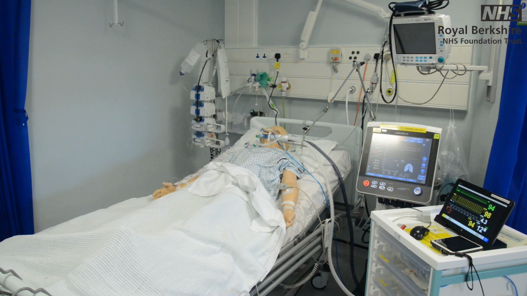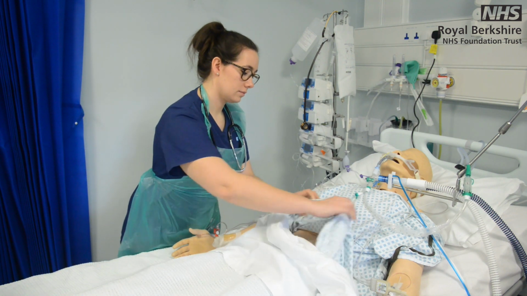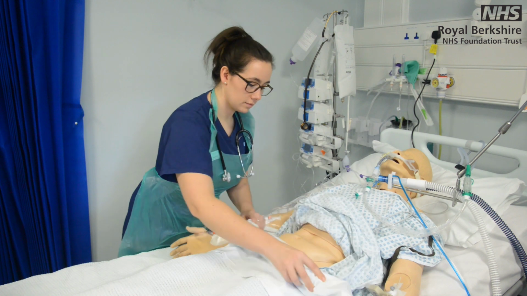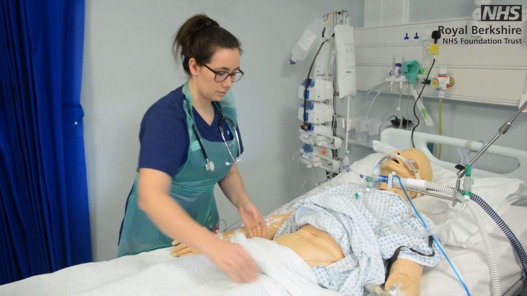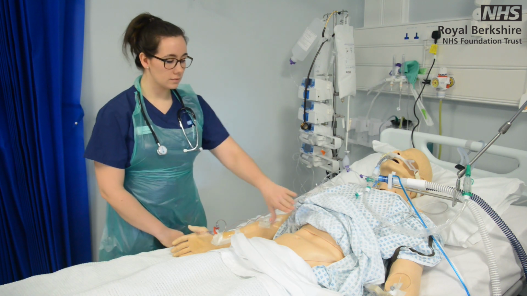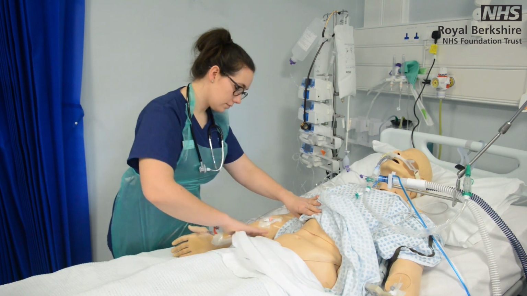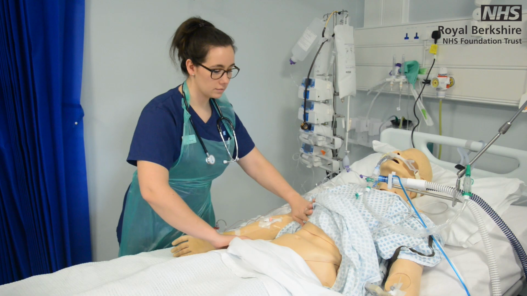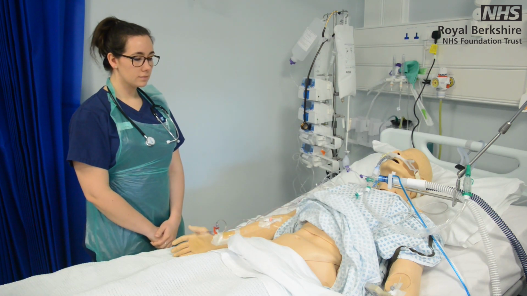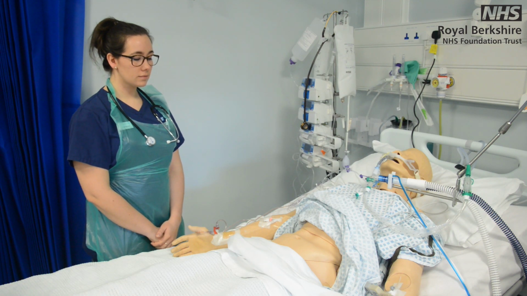Look at the abdomen. Look at the shape. Is it flat, rounded, or distended? Is it normal for the patient? Look for the presence of any masses, hernias, ascites, prominent veins, bruising, scars, drains, or stomas. Look at gastric aspirate, volumes, or colour.